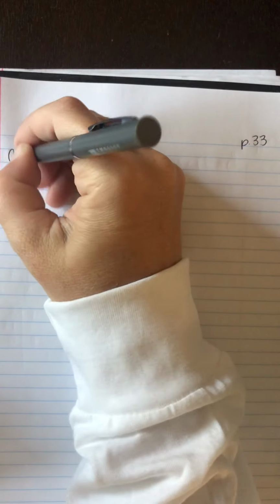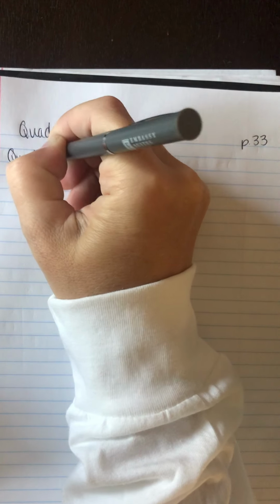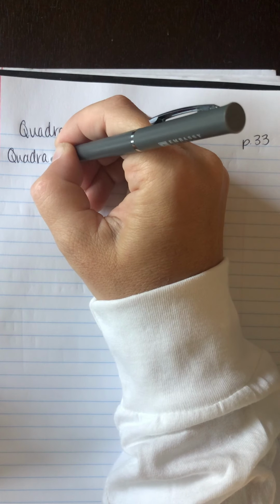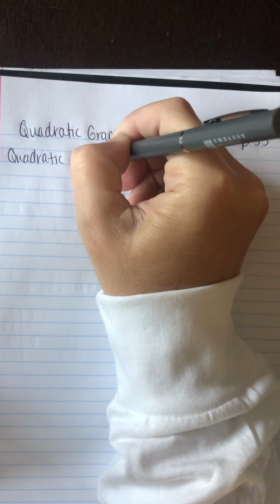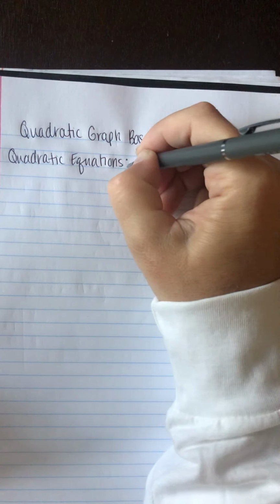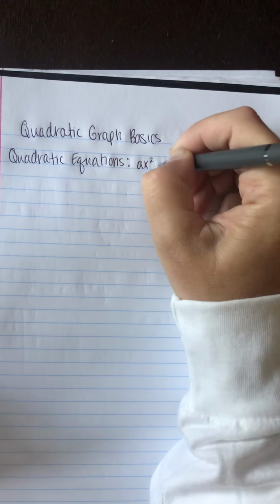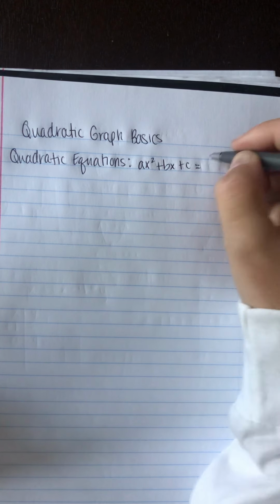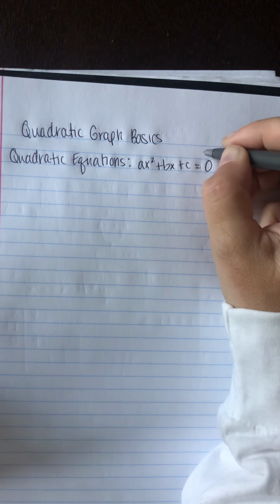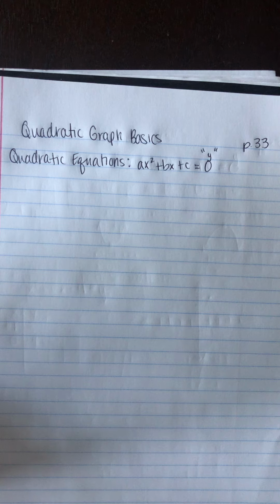Alright, so we know from our previous lesson that quadratic equations are written as ax squared plus bx plus c, and this is going to be equal to 0. And really our 0 is our y value here. So you'll see that we change the y value as we go on.